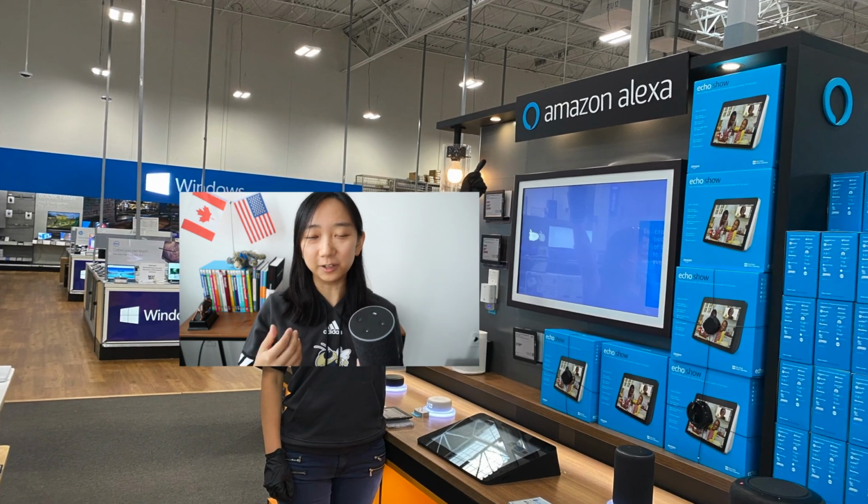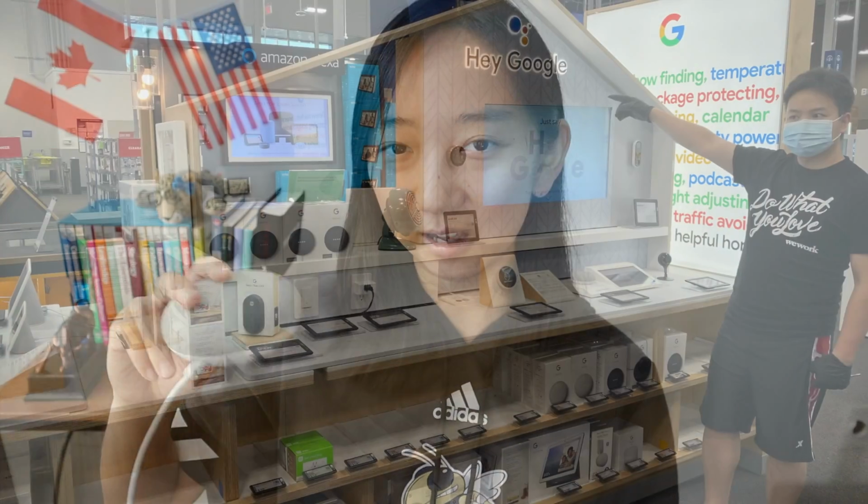So if you have one of these things sitting at home, or if you have other models of Alexa speakers, they will all work. And if you have these Google Home speakers or other models of Google Home speakers, you can essentially program voice-activated skills, which I'm going to show you guys right now.